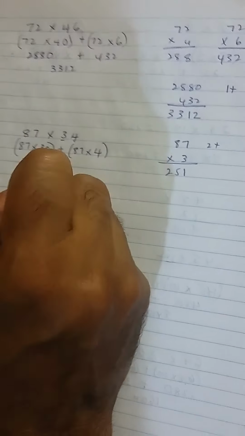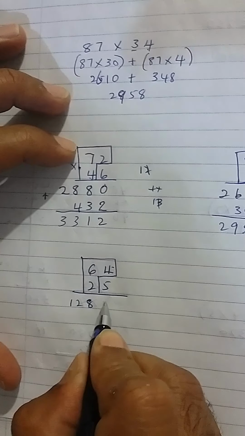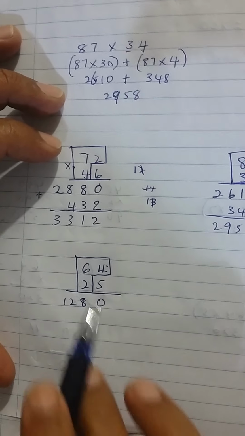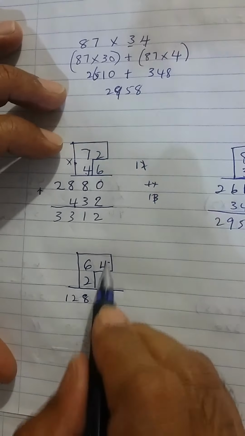Let's try the question on this side. 64 times 25, where we got 1600. 64 times 25. Draw a line. 4 twos are 8, and 6 twos are 12. Put a 0 there, because this 2 is really 2 tens. 4 fives are 20. 6 fives are 30, and 2 is 32.